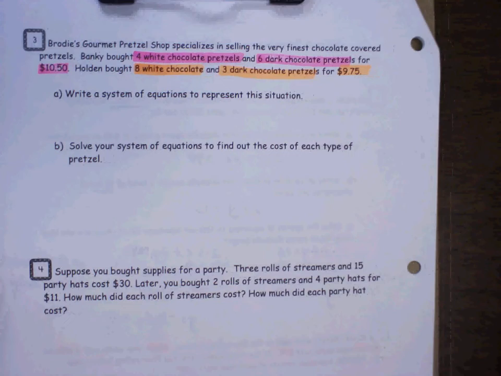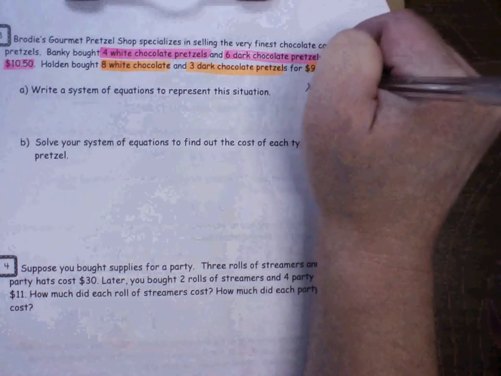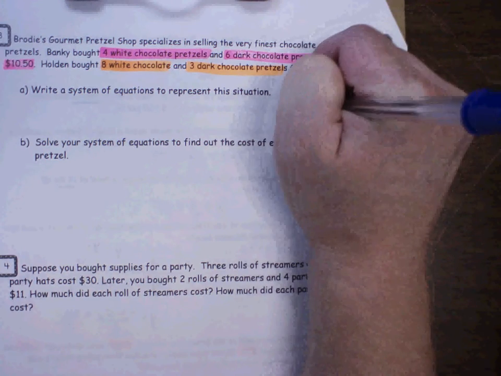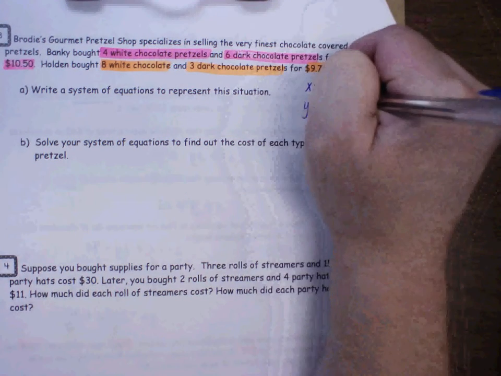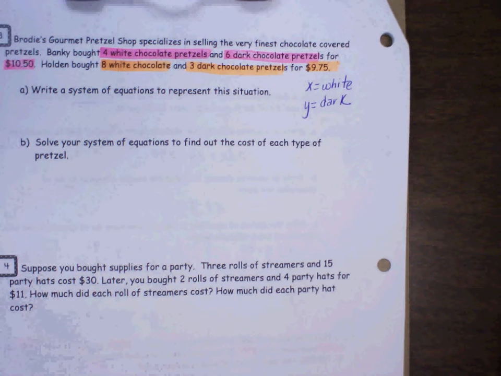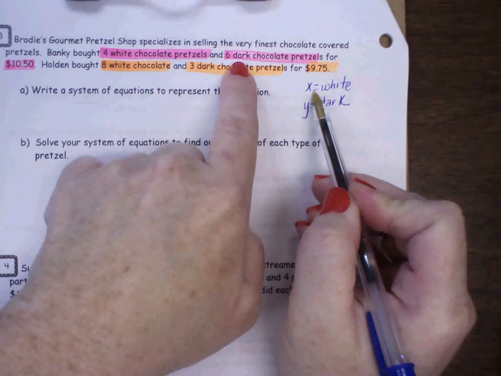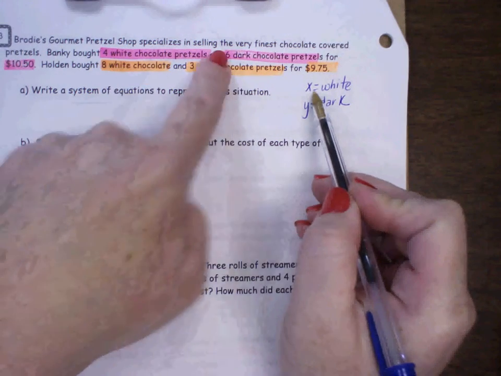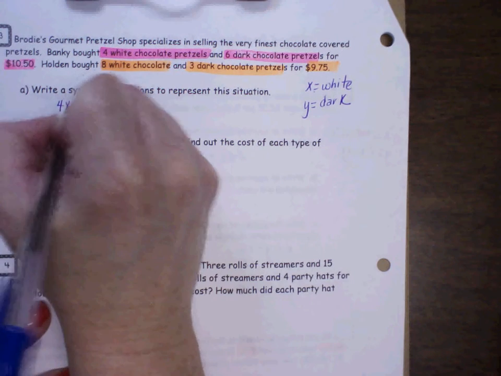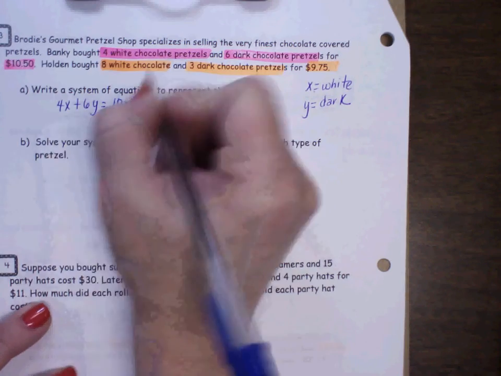The first thing that you need to do is figure out what is x and what is y. What's my x? And then y would be dark, right? All right. So what's my first equation? 4x, that's Banky, right? 4x plus 6y equals what? $10.50.